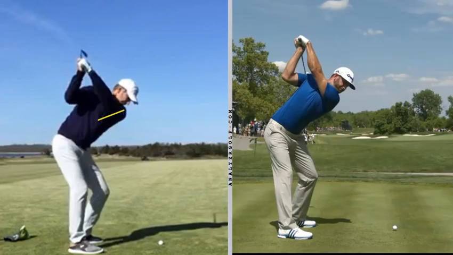Like, these guys aren't resisting with their lower bodies. These guys aren't keeping their back leg flexed. These guys are allowing their trail leg to lengthen out. They're extending their trail knee, and they're creating a really nice inclination to their pelvis, and it's allowing their arms and the club to orbit their body more.